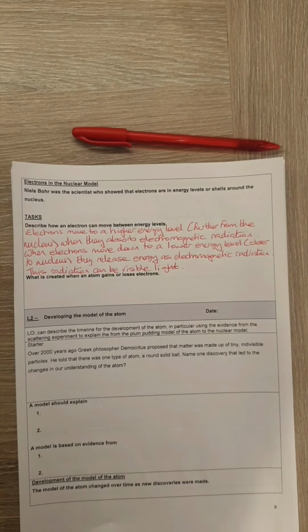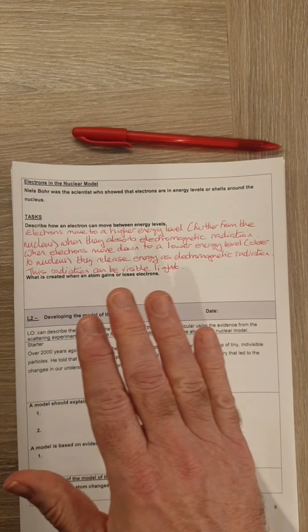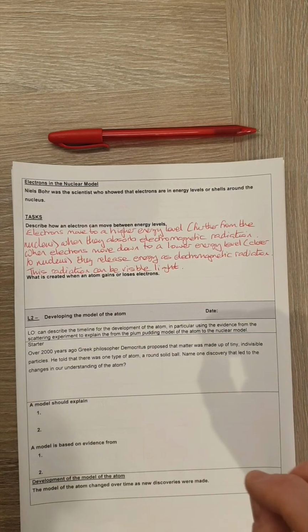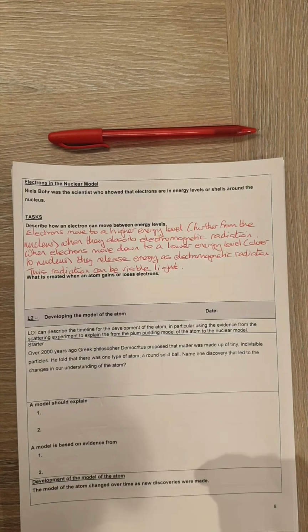The nucleus has a positive charge, so it's pulling the electrons down with the electrostatic attraction between the electron and the protons. They have opposite charges, so they attract. So it's a very similar situation to the pen on my desk. The pen is being pulled downwards by the Earth, by gravity. Inside the atom, the electrons are being pulled downwards by the nucleus.